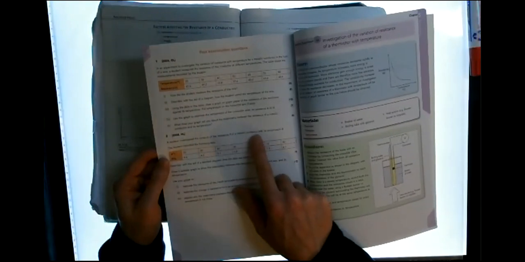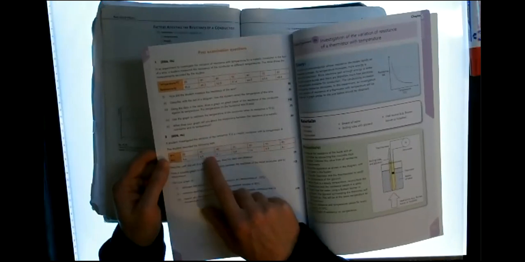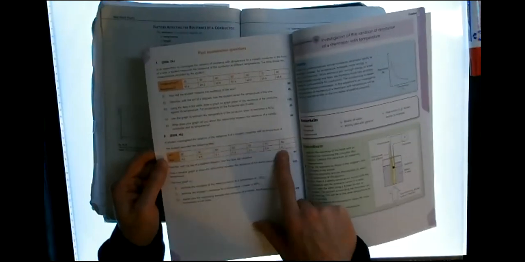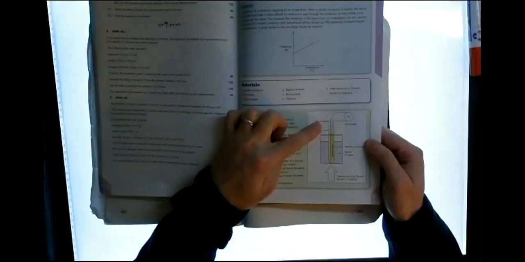So a student investigates the variation of resistance R of a metallic conductor with its temperature theta. Okay, so the student recorded the following data. At 20 degrees the resistance is 4.6 ohms, and at the higher temperature this could be 6.1 ohms. Now describe with data and a labelled diagram how the data was obtained, a diagram showing the experiment.